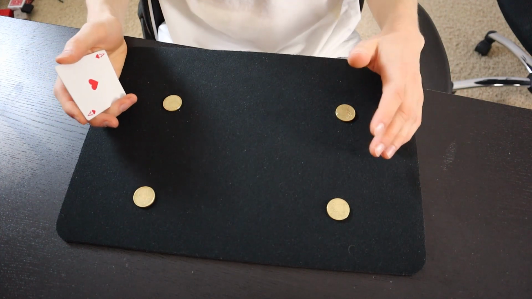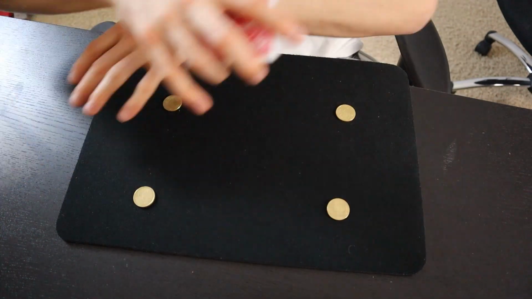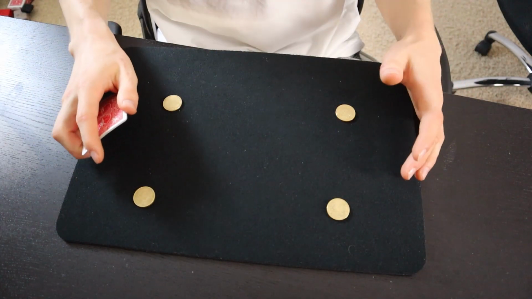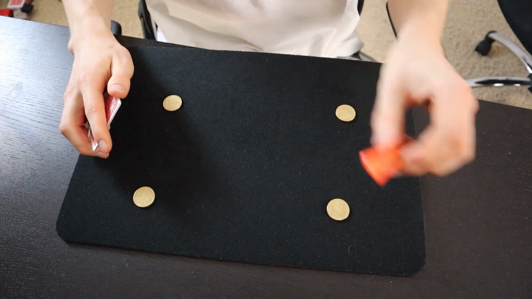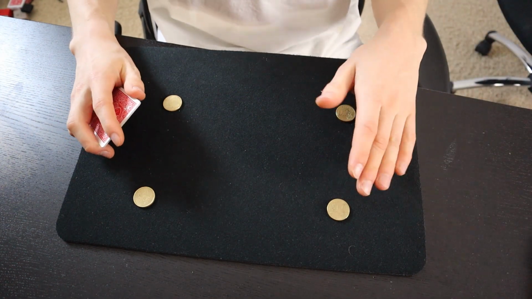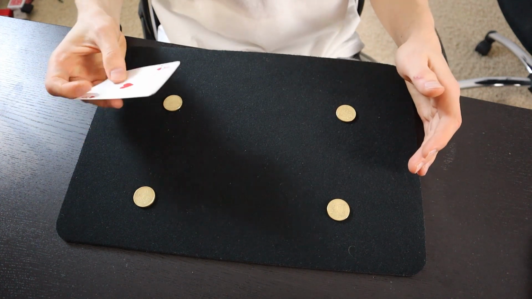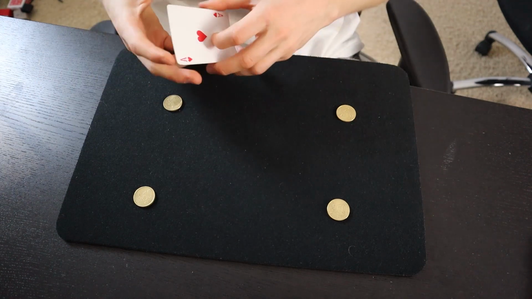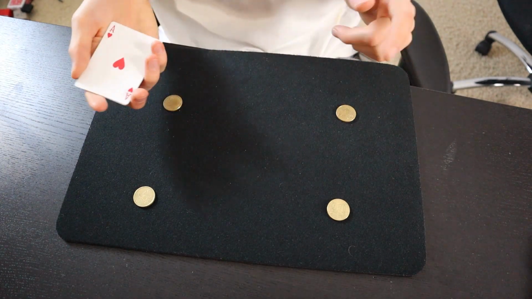There are many great coin matrices out there where people wave their hands and every coin jumps into a certain position, or do it with other objects like for example this or whatever really. But this is the basic coin matrix, and I think any magician should know this one. So that's why I'm teaching it to you today. And yeah, here's how it works.